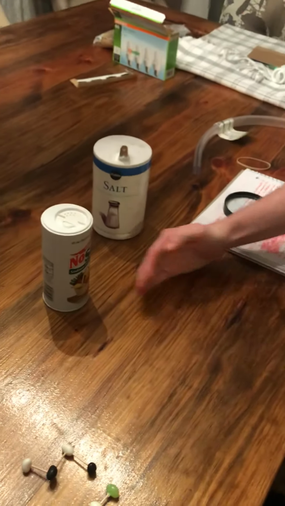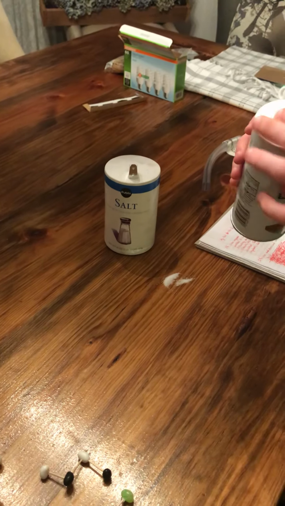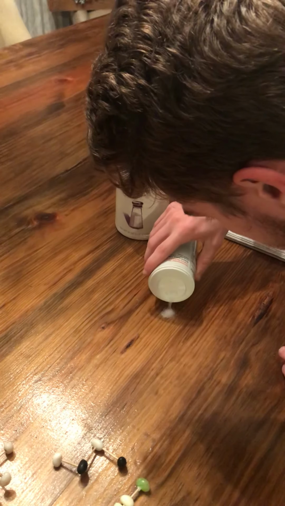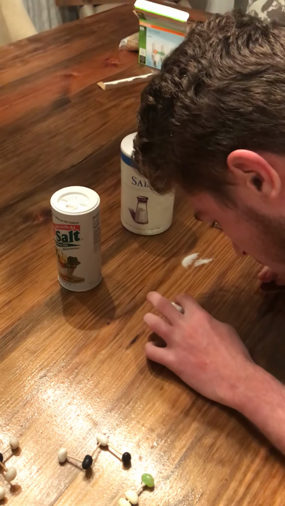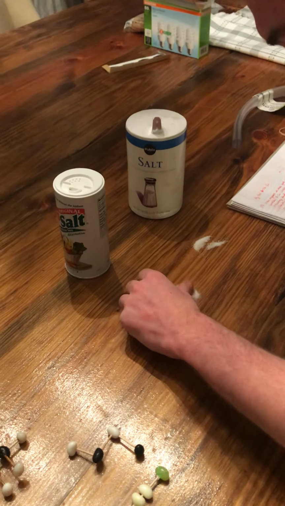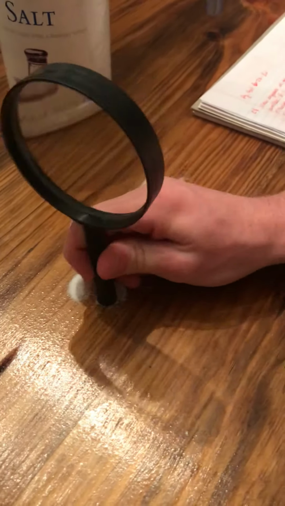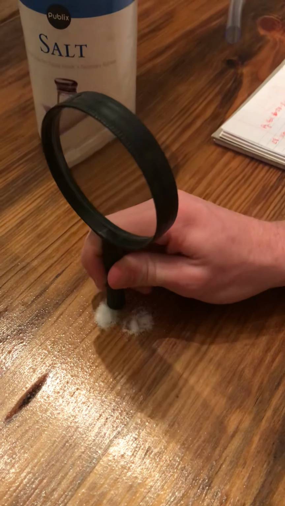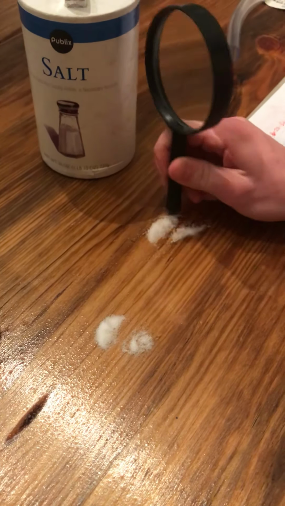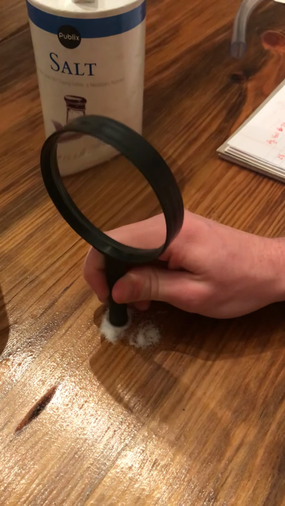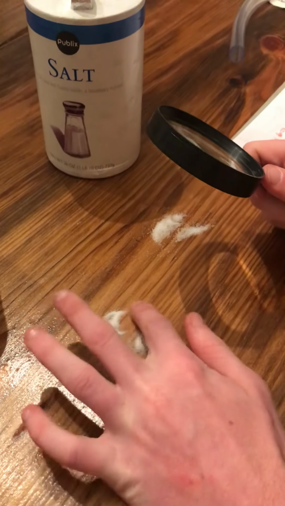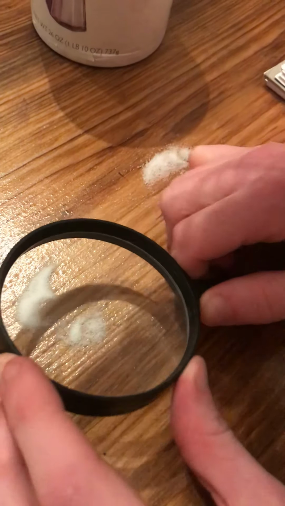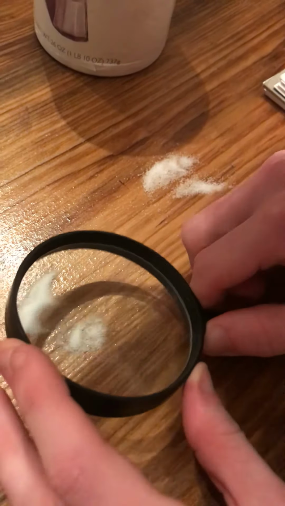Let's see if the sodium free has any different look to it. From first glance, it looks like the sodium free is more of a bleached color, and it looks to be more powderized. I'm not hearing as much crunching as if I were to do this one. So I feel like it might be ground more, or more refined. Yeah, and these don't look so much like squares like this one does. This one's more circular shaped and smaller.